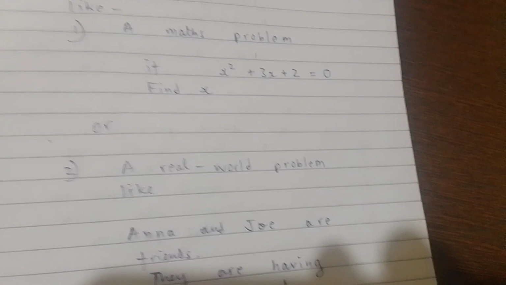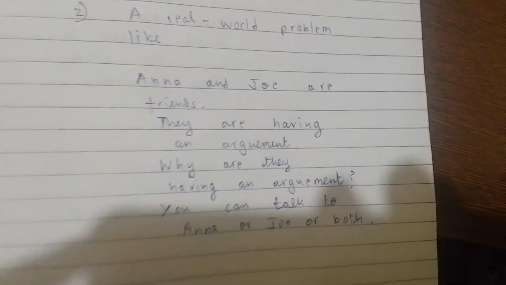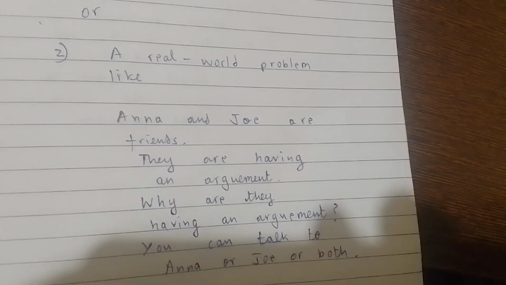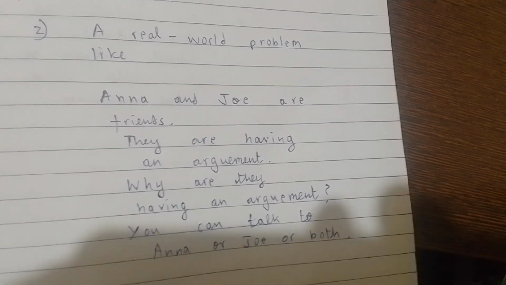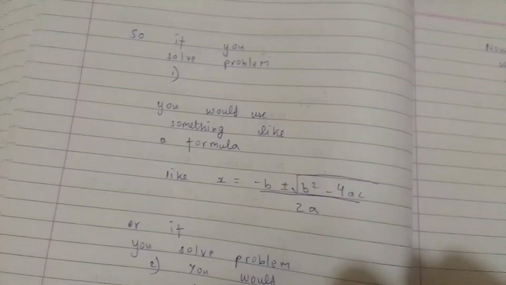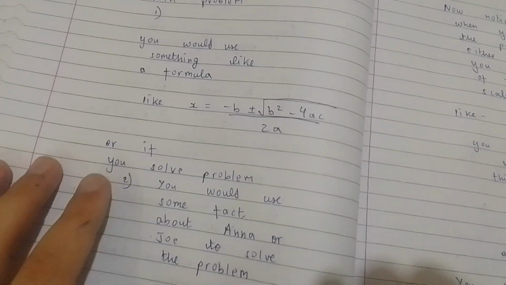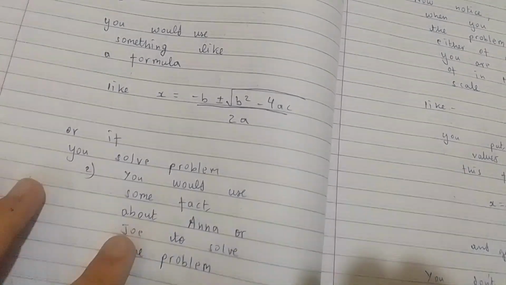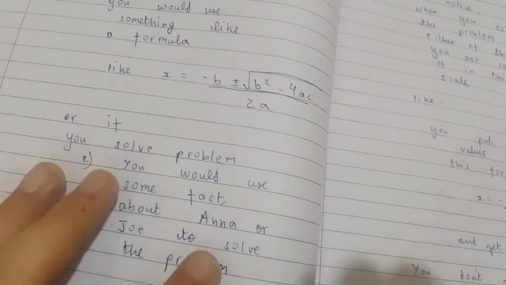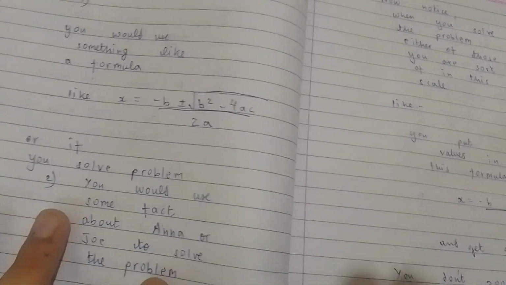Or if you have a real world problem, like Anna and Joe are friends, they are having an argument. Why are they having an argument? You can talk to Anna or Joe or both to find out. So, when you solve any of these problems, in the first problem, you would use something like this formula and get the answer. Or if you solve the second problem, you would use some fact about Anna or Joe from the conversation you had with both of them to solve the problem.